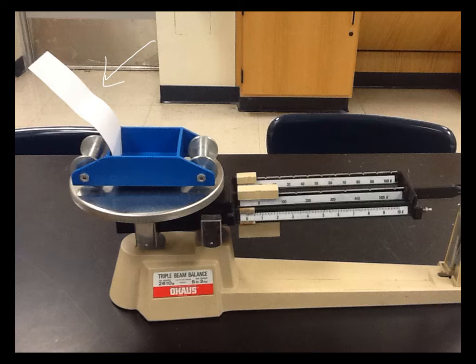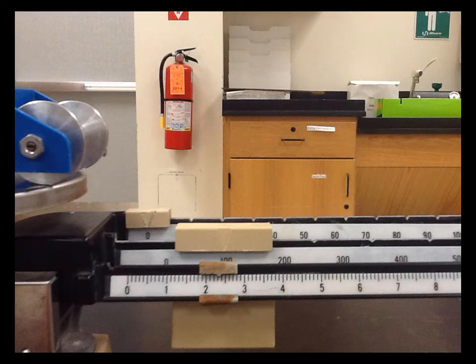So then after you put it on the balance, you're going to read your balance. A lot of students have trouble reading the scale of a balance. Once you get it back to zero, you have to figure out, well, how many grams is this thing, right?